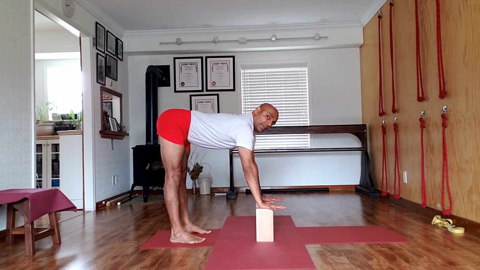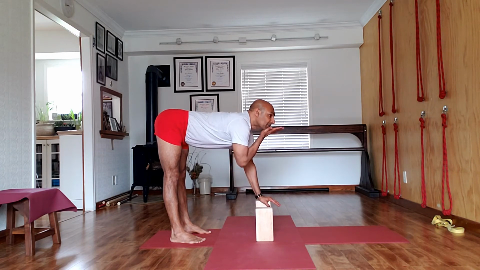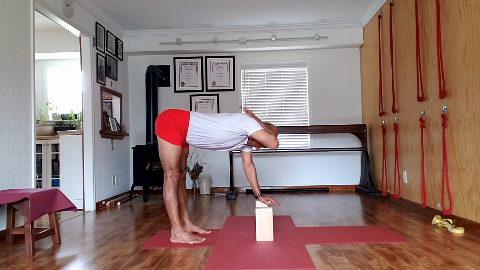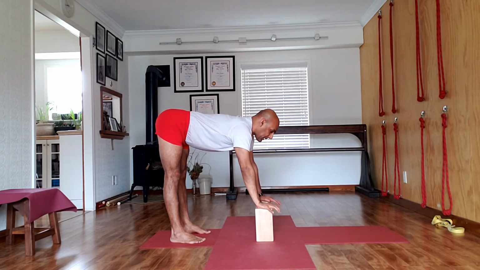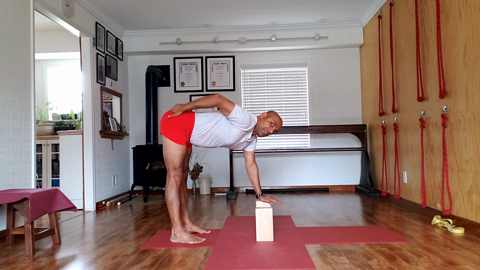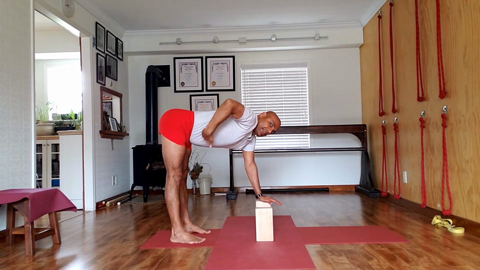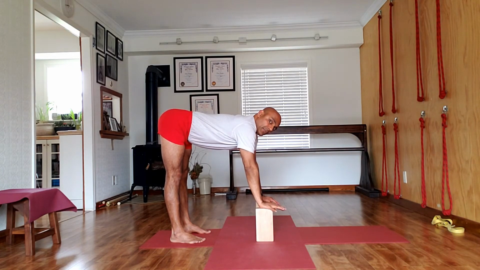Okay, and wait here. Now lift the face up, take the space between the shoulder blades into the body and move that shoulder blades away from the neck. Lift this buttock up, extend the ribs away from the thighs, look straight.